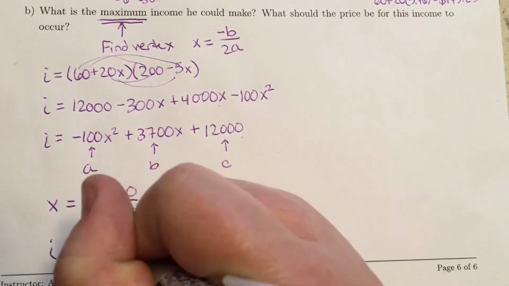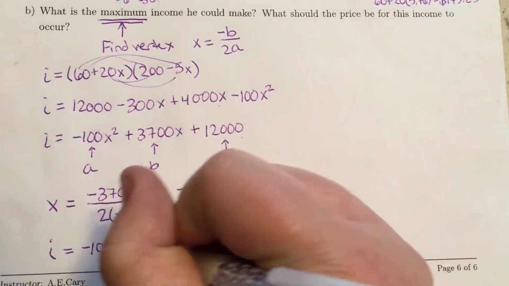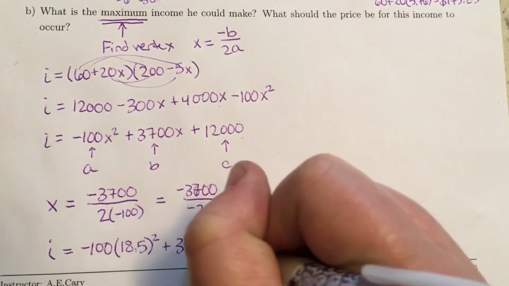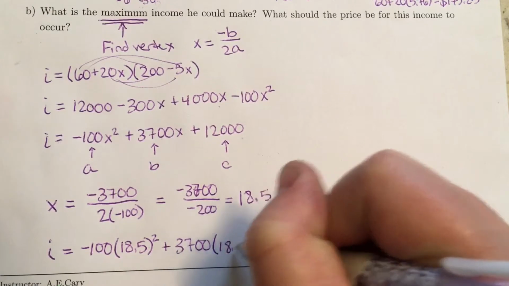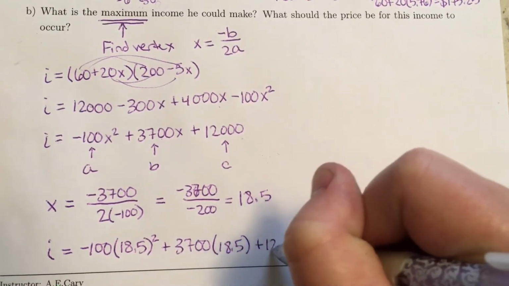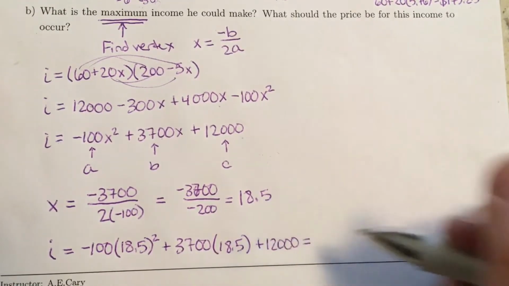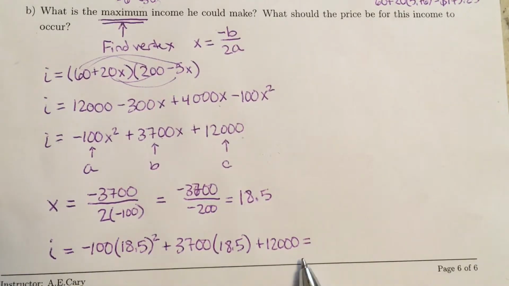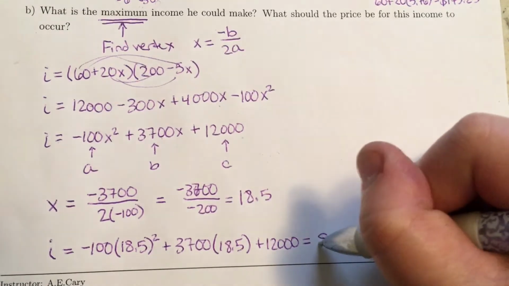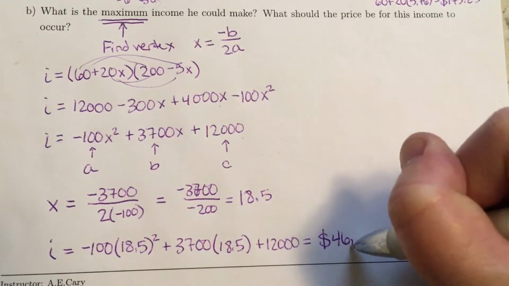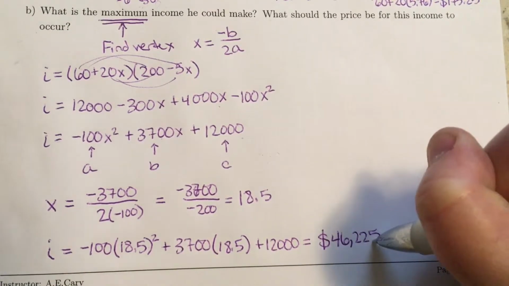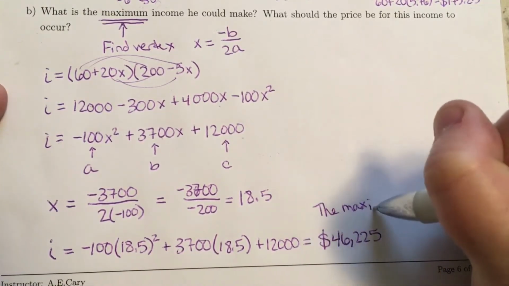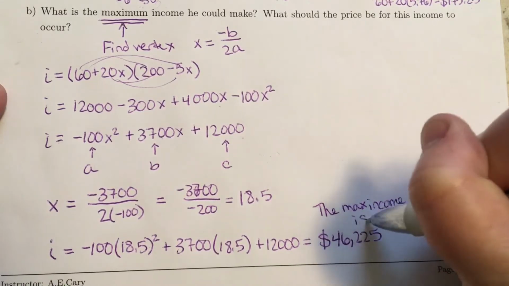So I equals negative 100 times 18.5 squared plus 3,700 times 18.5 plus 12,000. And this can just go in a calculator exactly like it looks here. When I put it in the calculator, I got $46,225. So I'm going to label it as the max income.